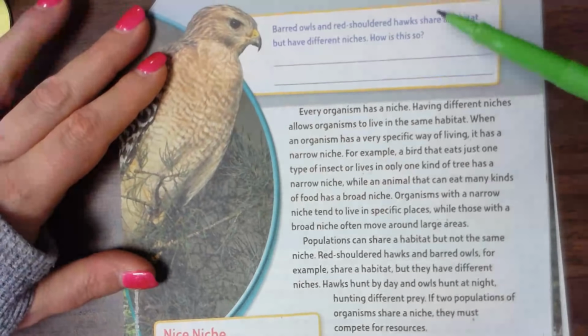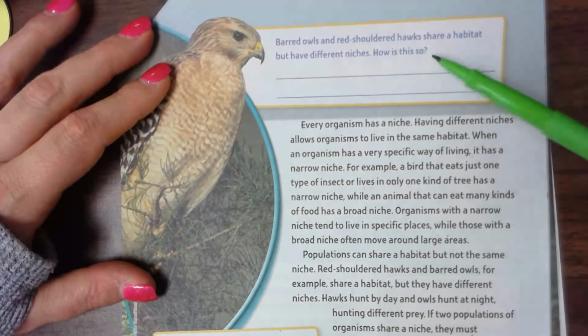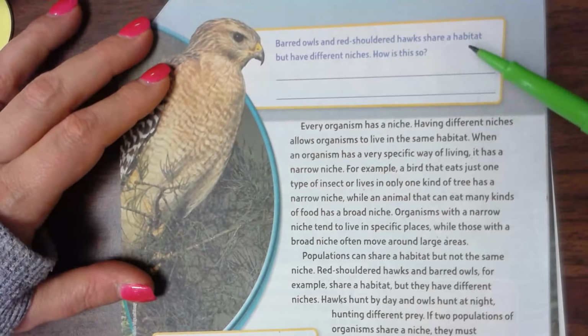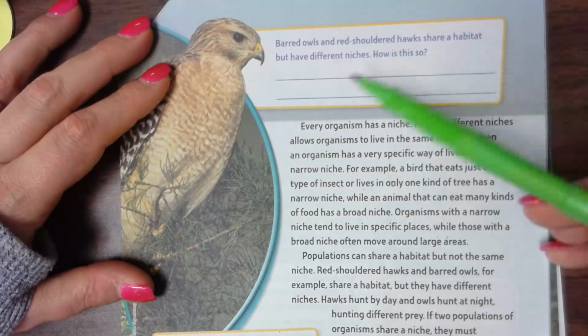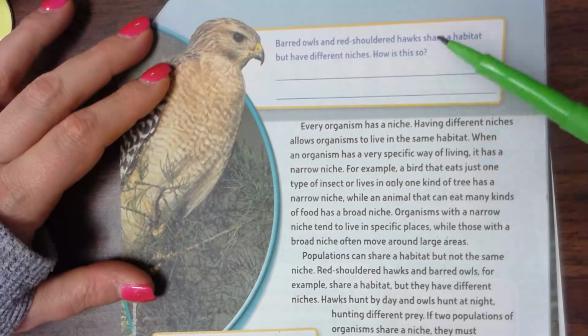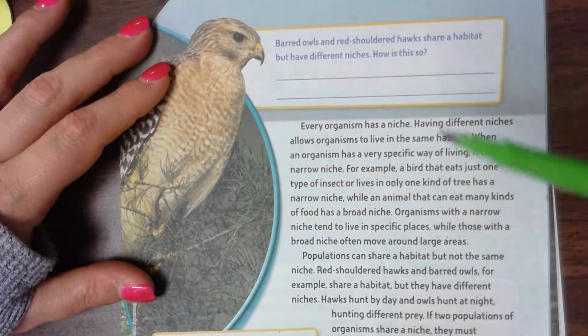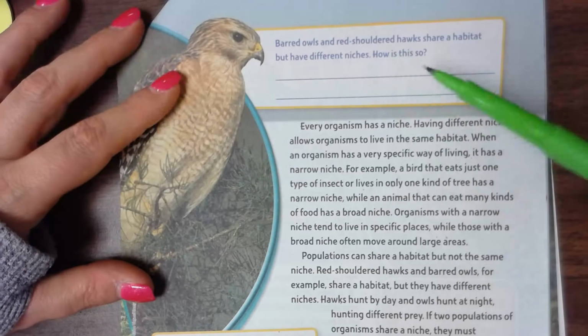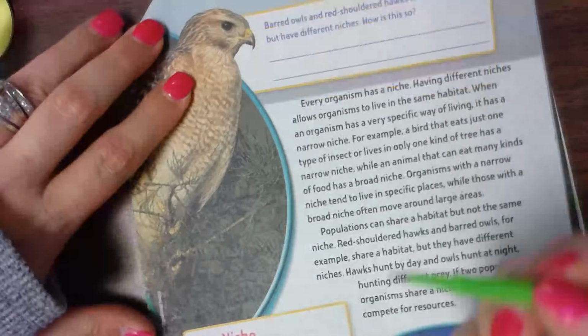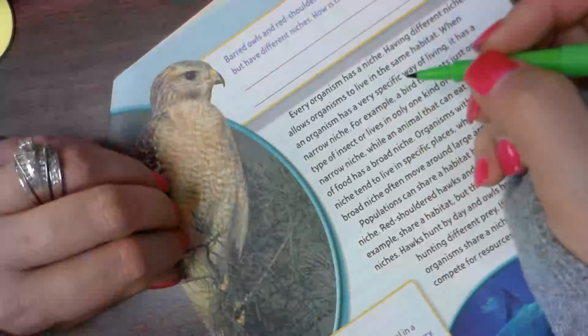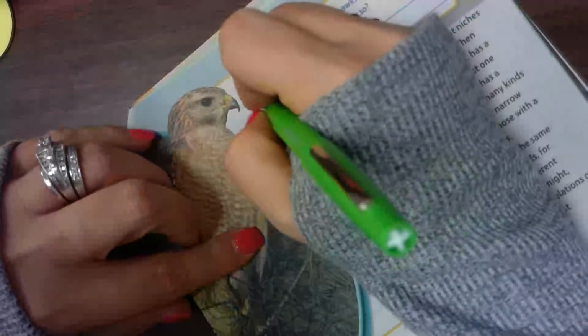But barred owls and red-shouldered hawks share a habitat, but they have different niches. How is this so? Okay, so how do they have different niches? Well, we can say that they eat different prey.